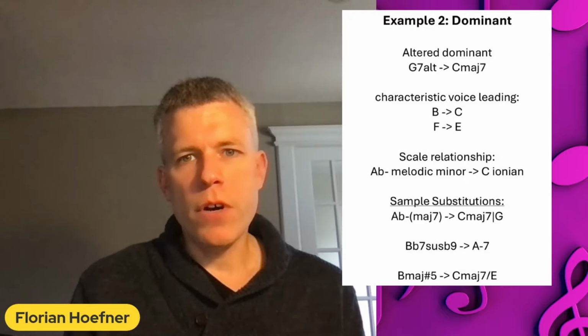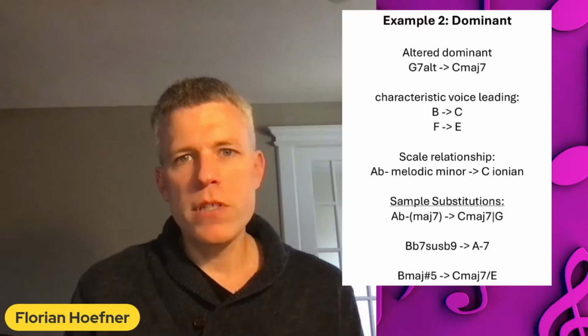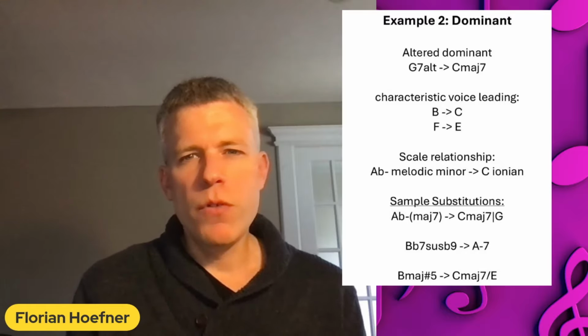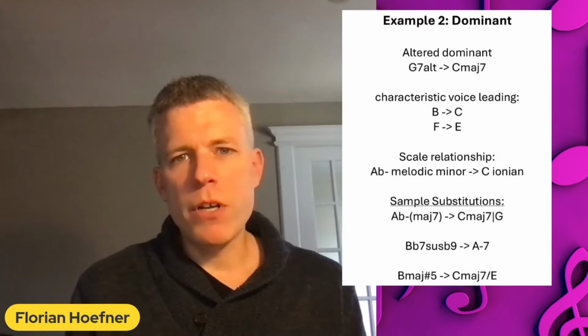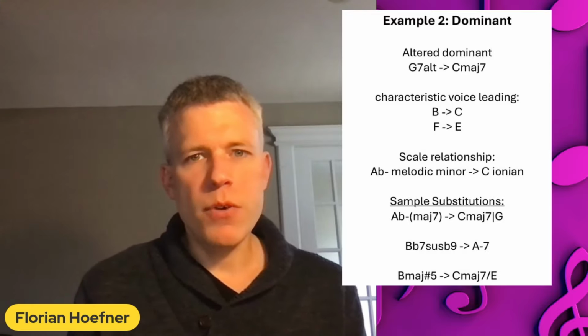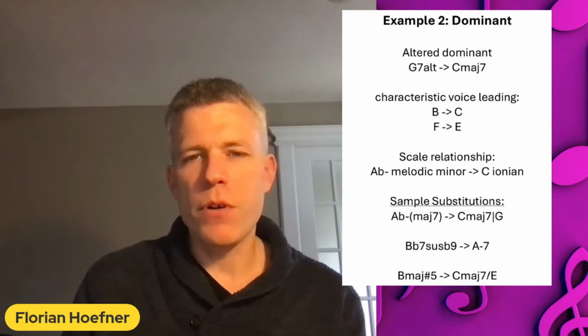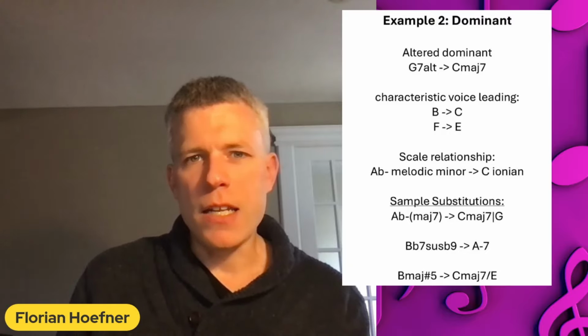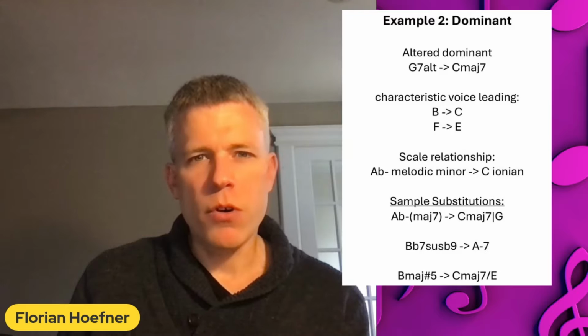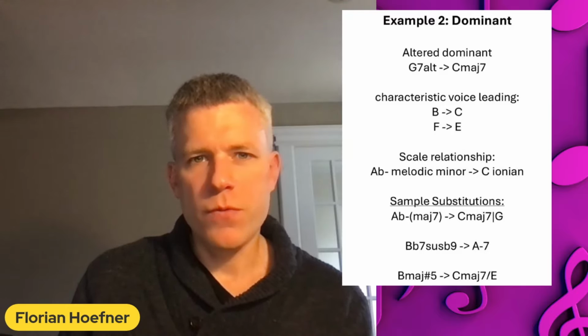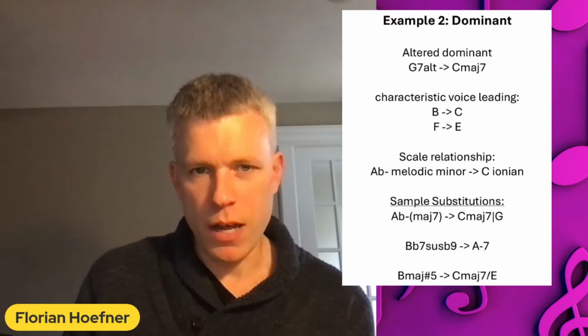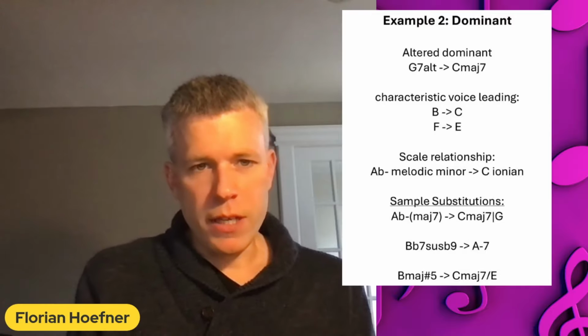The characteristic voice leading here has two tendencies: the B moving up to the C, and the F going down to the E. We want to make sure that at least one of them is present. Ideally, the B going to the C, because if we just have the F going to the E, then our chord progression would sound more Plagal. For a true dominant sound, we really need the B going to the C.